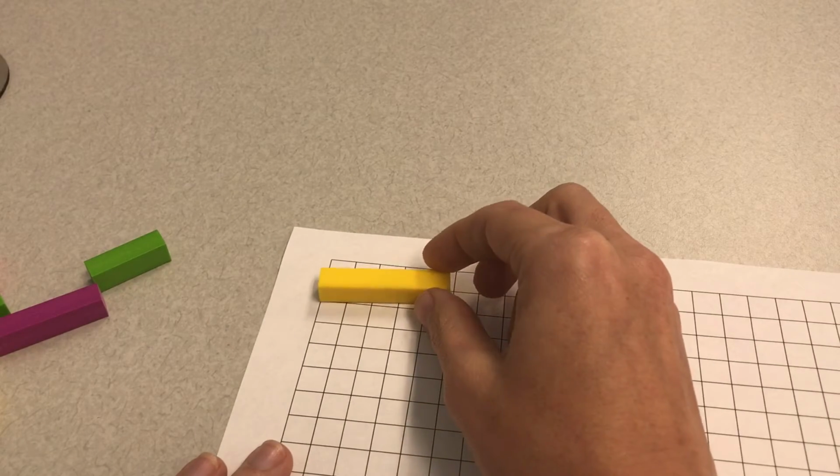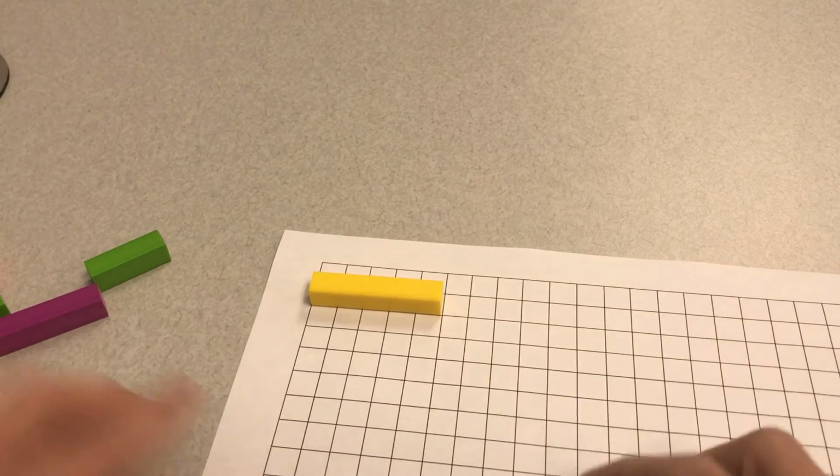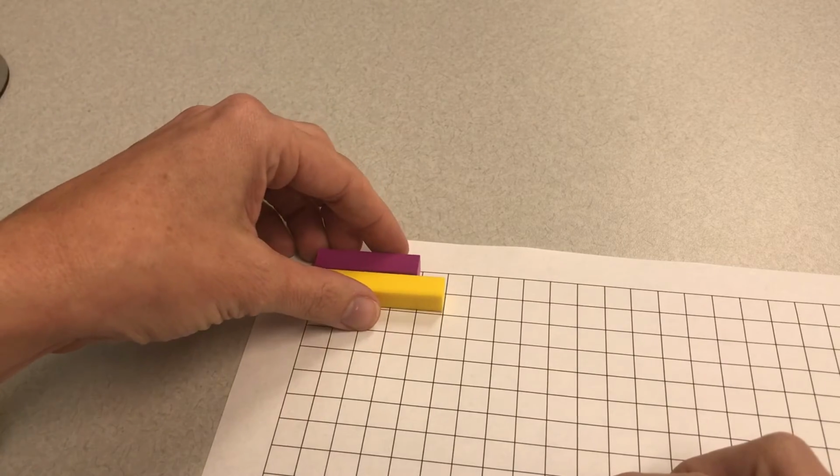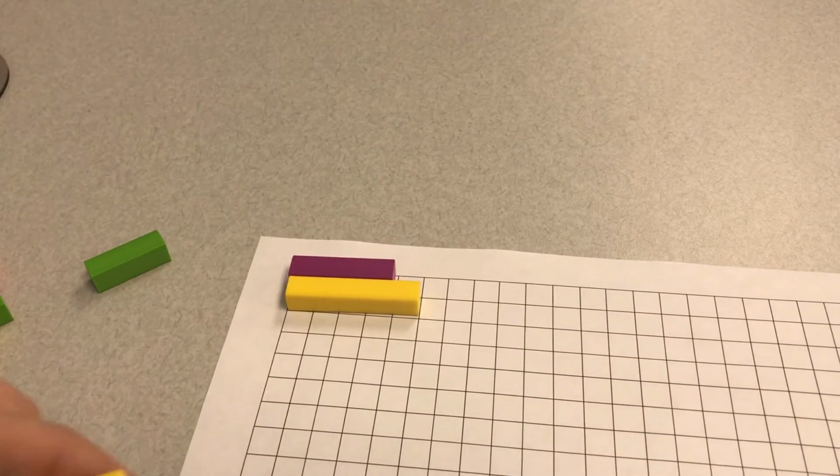Okay, now let's add 4/5. Actually, I'm gonna turn my paper this way. So there's my 5, there's my 4, so 4/5 plus 3/5.